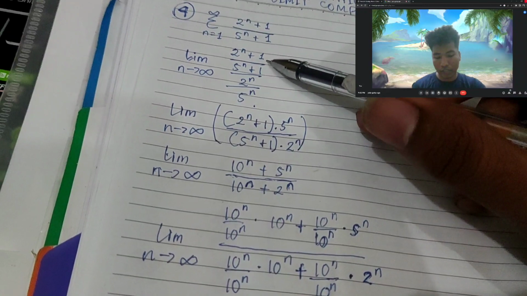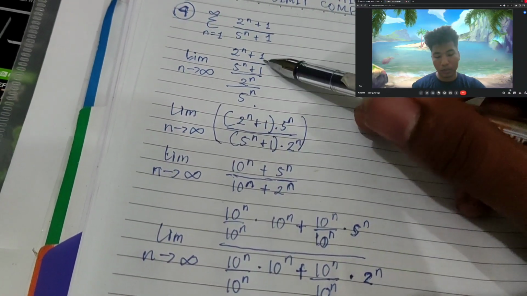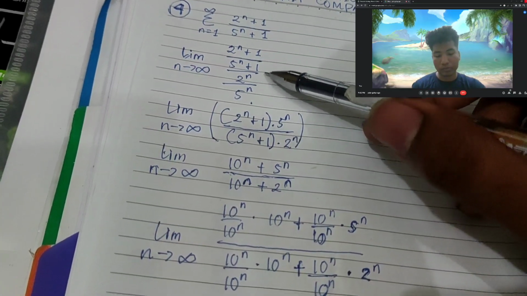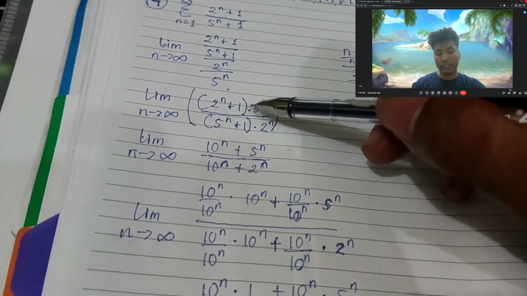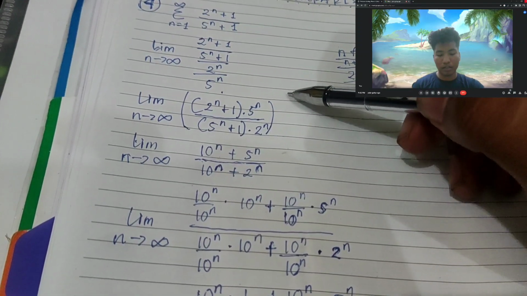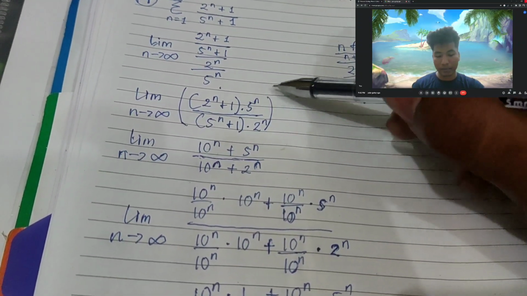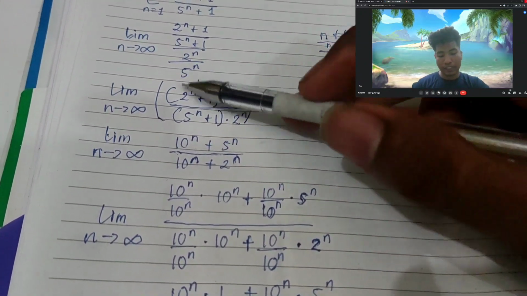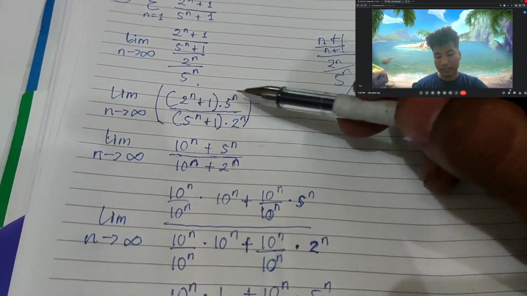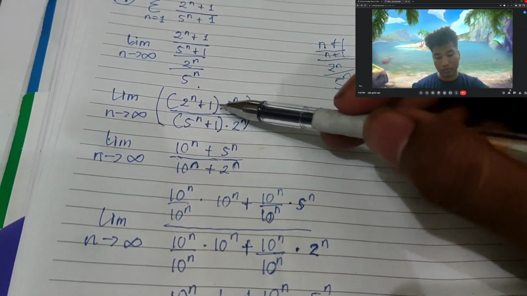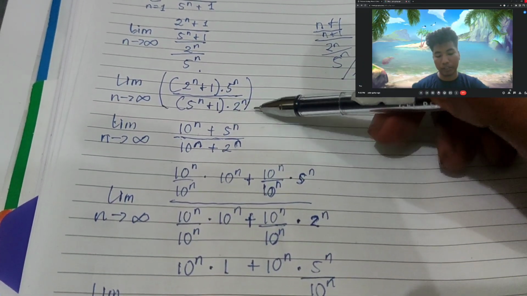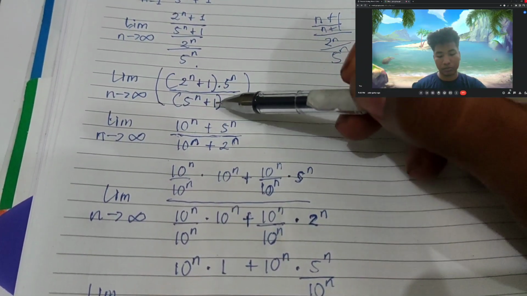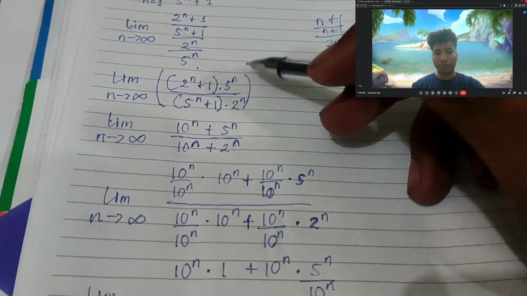Therefore, we just multiply: the far one times the far one, the close one times the close one. So we have the limit as n goes to infinity of 2 to the n plus 1 times 5 to the n, over 5 to the n plus 1 times 2 to the n. So we multiply it again: 5 to the n times 2 and times 1, so we have 2 times 5 to the n over 2 times 5 to the n plus 2 times 1, 2 to the n.